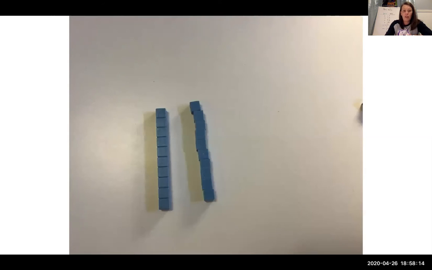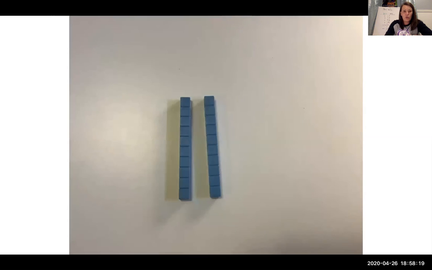We line them all up, and that is the same as a 10 stick, and we trade it out for a 10 stick. So we have how many 10s? Can you count how many 10s? That's right. There are 2 tens. And how many tiny little ones are there? That's right. There are 0 tiny little ones there. So we have 2 ten, 0, or 2 tens, which is 20.